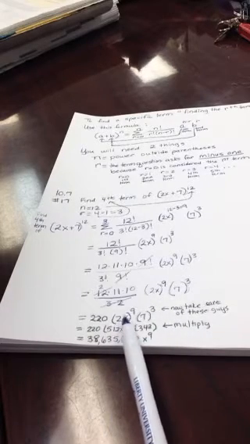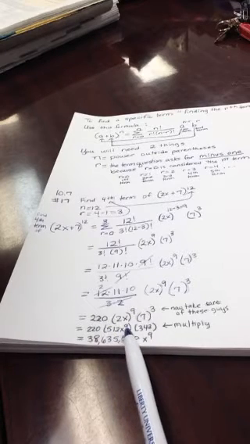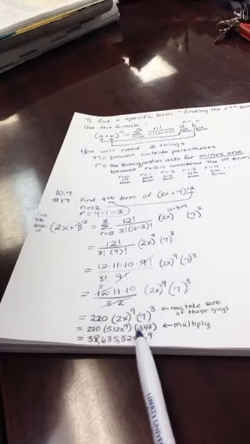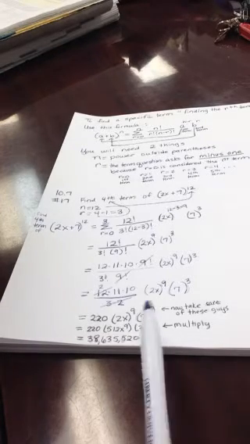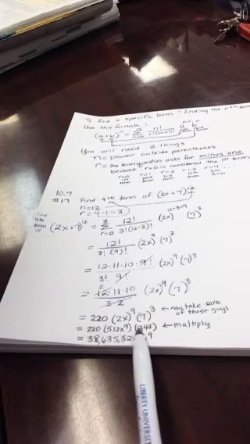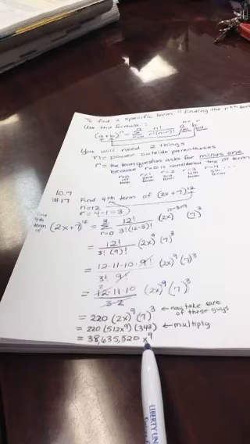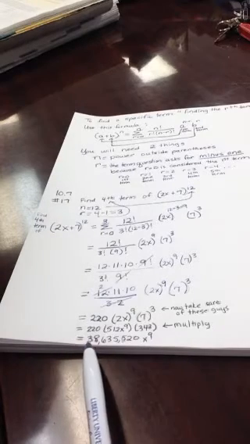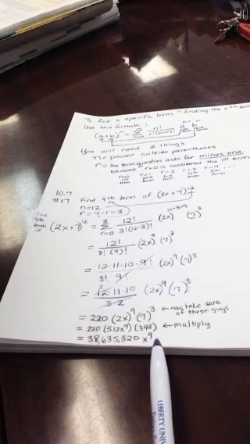So 2x to the 9th would be 2 to the 9th, which is 512, x to the 9th. And then 7 to the 3rd is 342 or 343, I think that might be. So when we multiply now all these numbers together, we get this number here times x to the 9th power. 38,635,520 x to the 9th would be your answer.